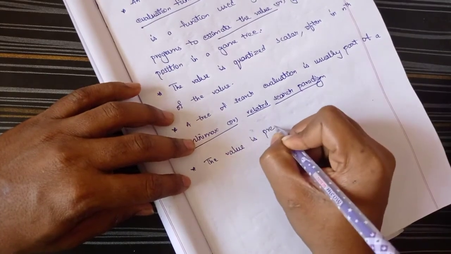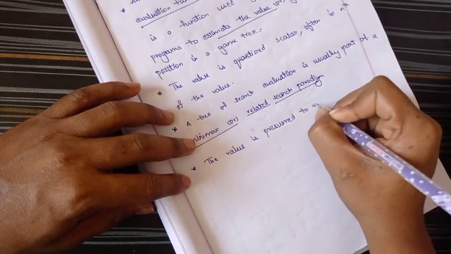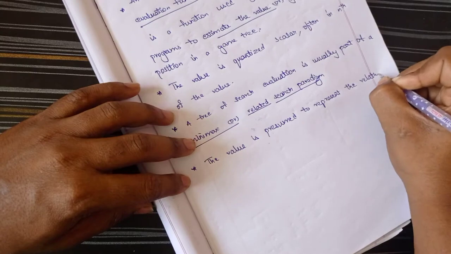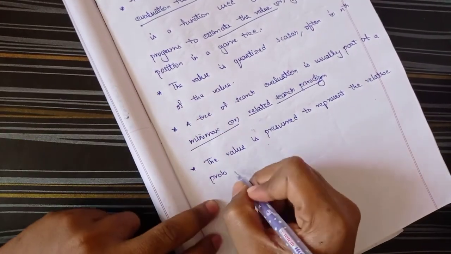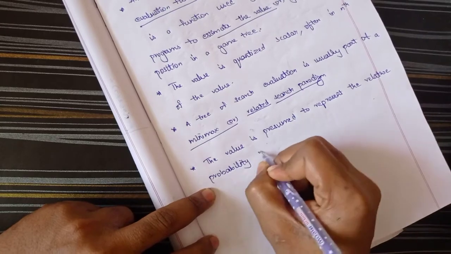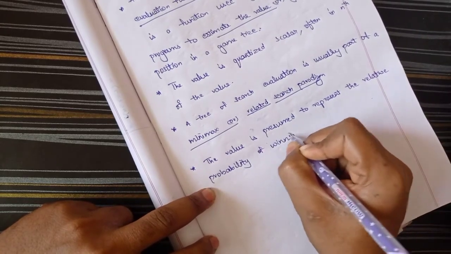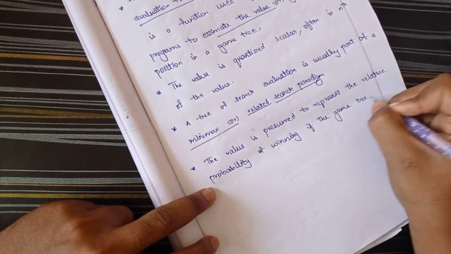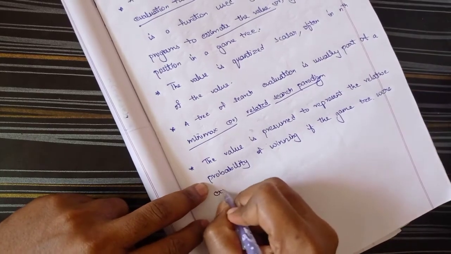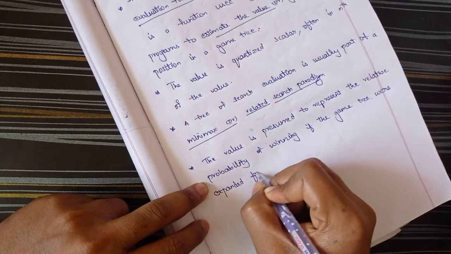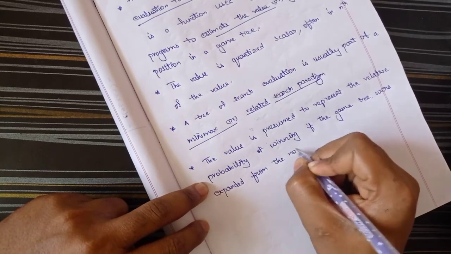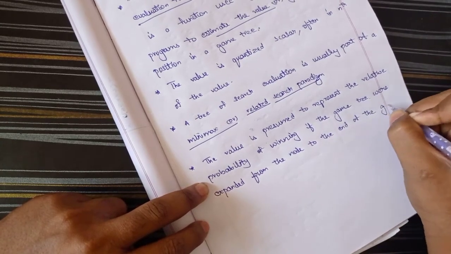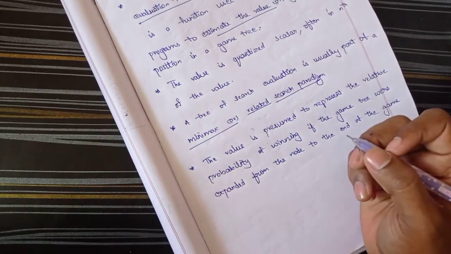The value is presumed to represent the relative probability of winning if the game tree were expanded from the node to the end of the game.